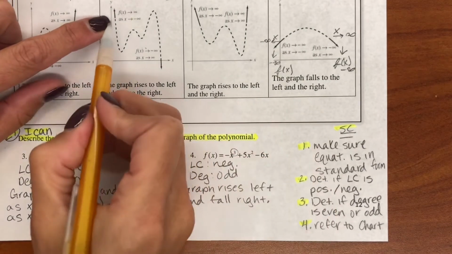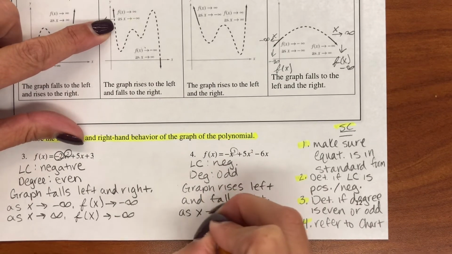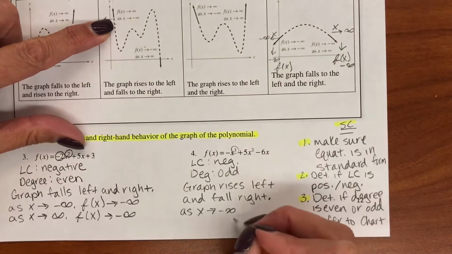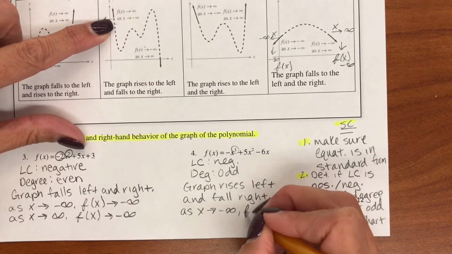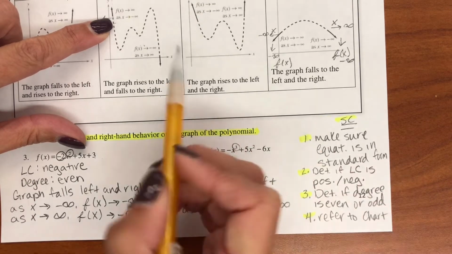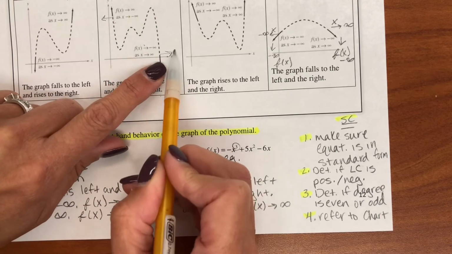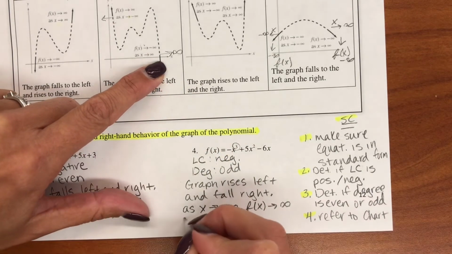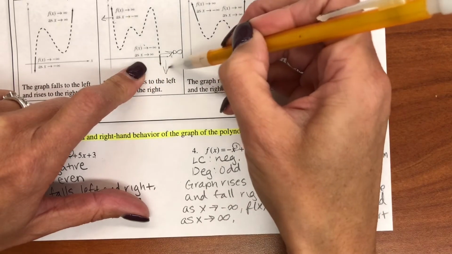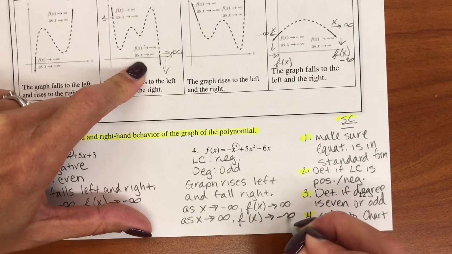So as x is approaching negative infinity here, f of x is going up, so it's approaching positive infinity. And then over to the right side here, x is approaching positive infinity, and f of x is going down, so it's approaching negative infinity.